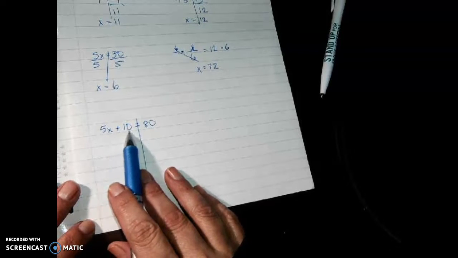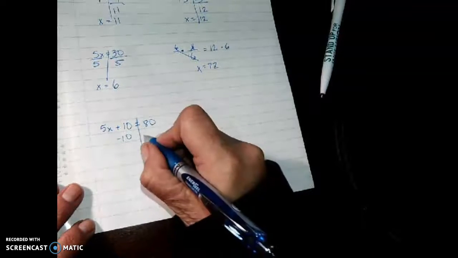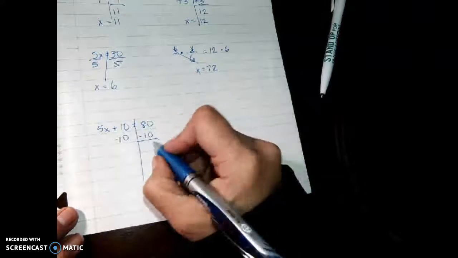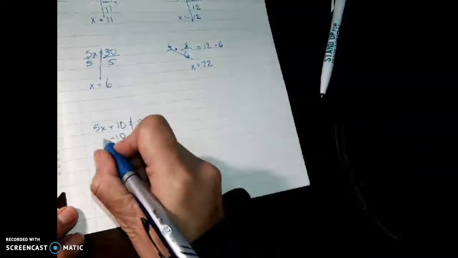I see plus 10, so I go minus 10. What I do to one side, I do to the other. 80 minus 10 is 70. I'm going to bring this 5x down.